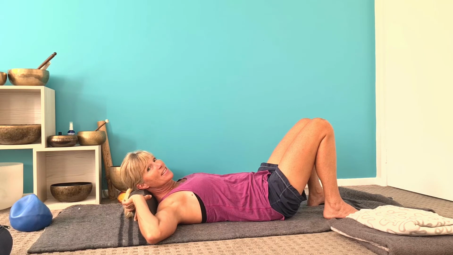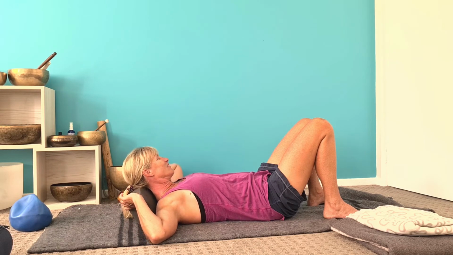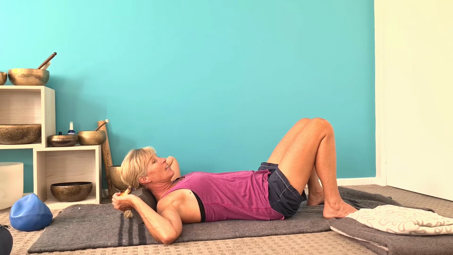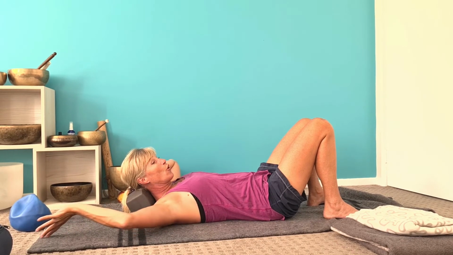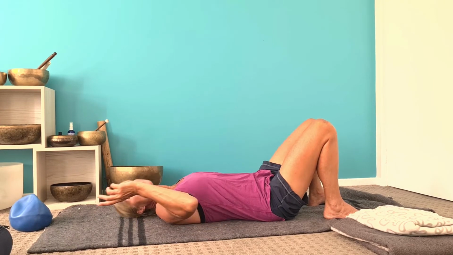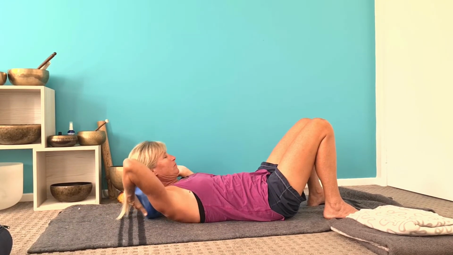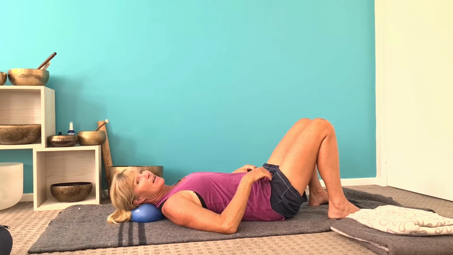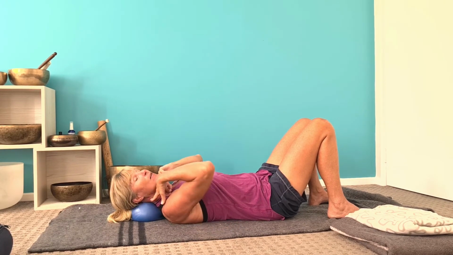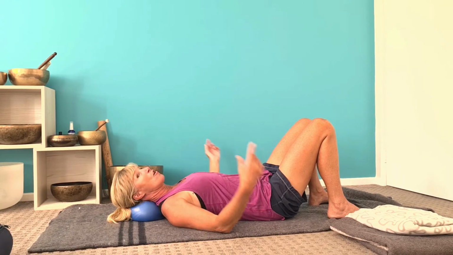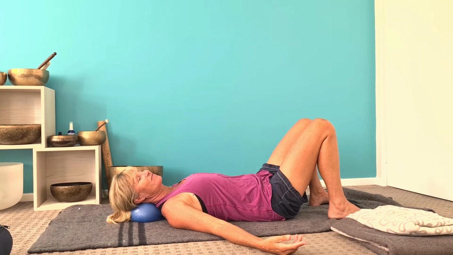Again, notice sensations. If this is too strong, you'll take away the block and have the head and neck positioned on your Gertie ball.